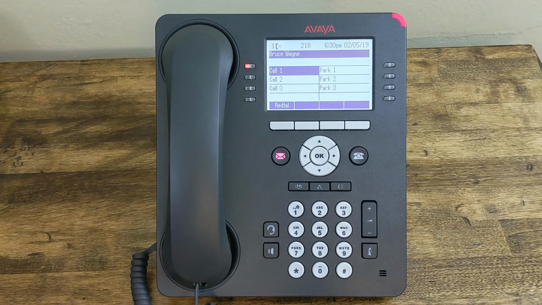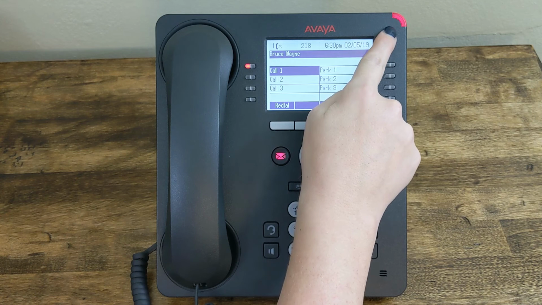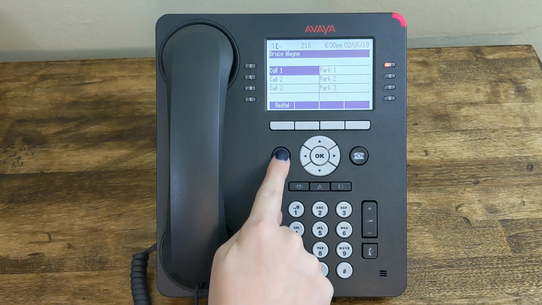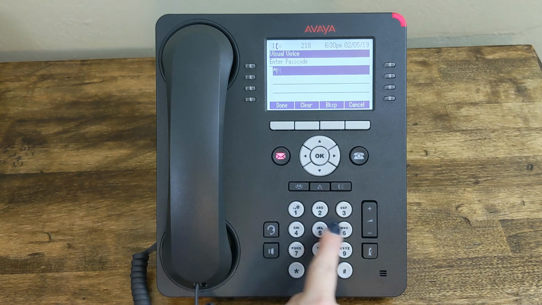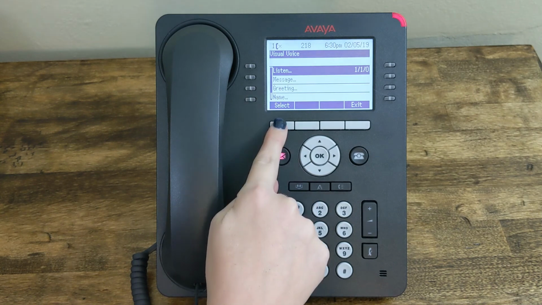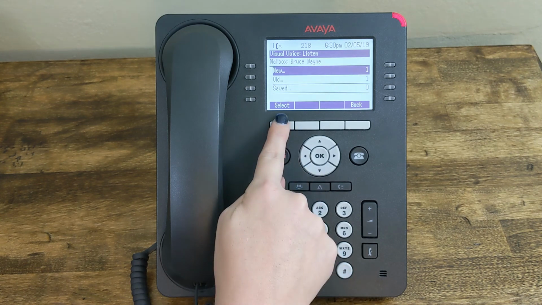If your phone is set up for voicemail and you have a new message, the red Message Waiting indicator light will be lit up solid red. Select the Message button on the middle of your phone. You may be prompted to enter your passcode, but if not, Listen will be the first thing highlighted. Press Select, and you can scroll to look at New, Old, or Saved Messages. When the correct category is highlighted, hit Select again.